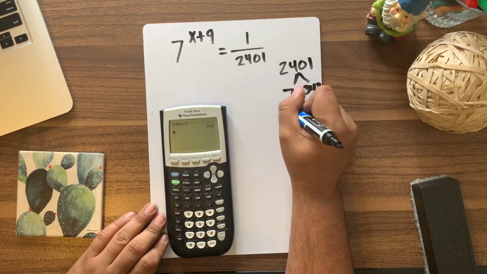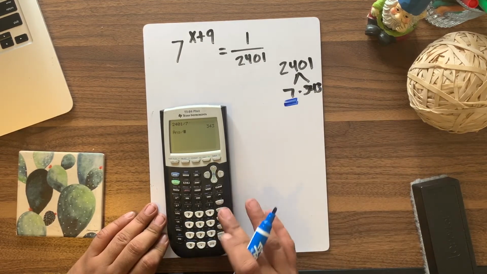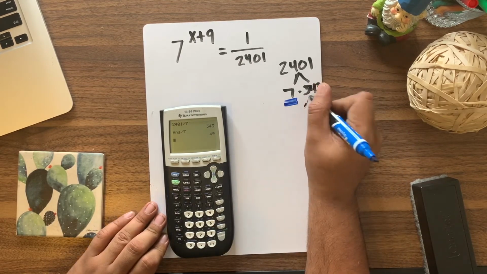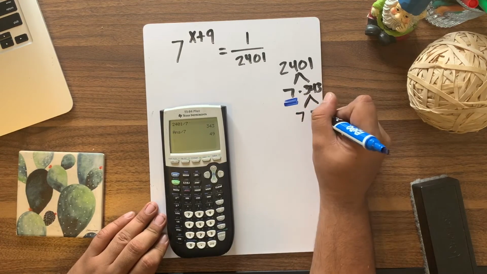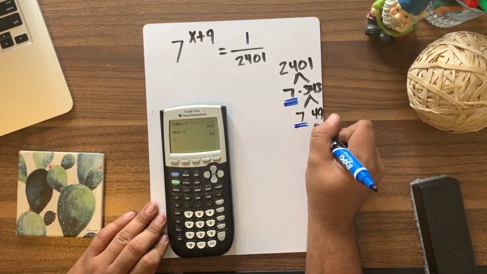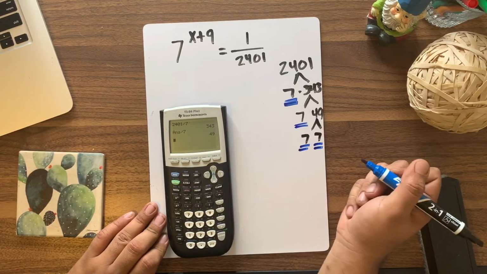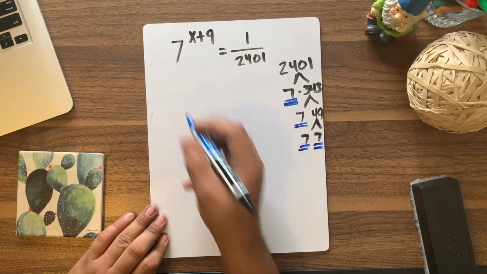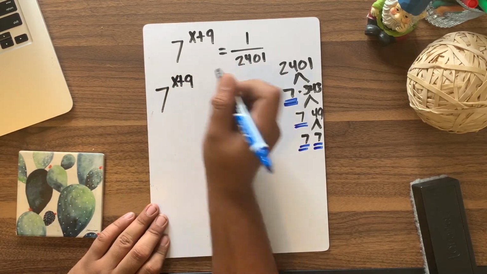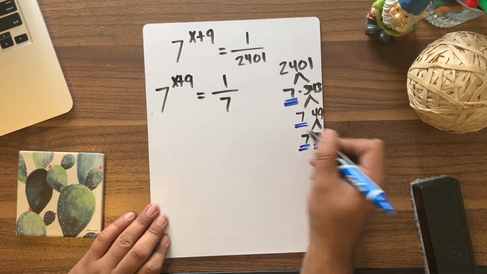Now 7 is a prime number, so we're going to leave it alone. But what happens if I factor this by 7? So divide by 7, I get 7 times 49. Guess what? 7 is a prime. And 49 is made out of 7 and 7. Prime, prime. So in reality, this is 7 to the power of x plus 9 is equal to 1 over 7 to the 4.